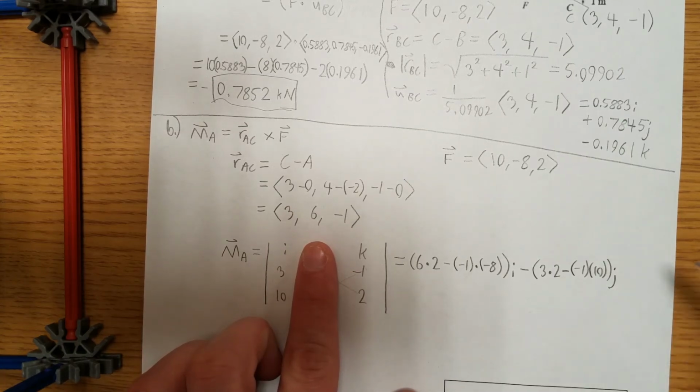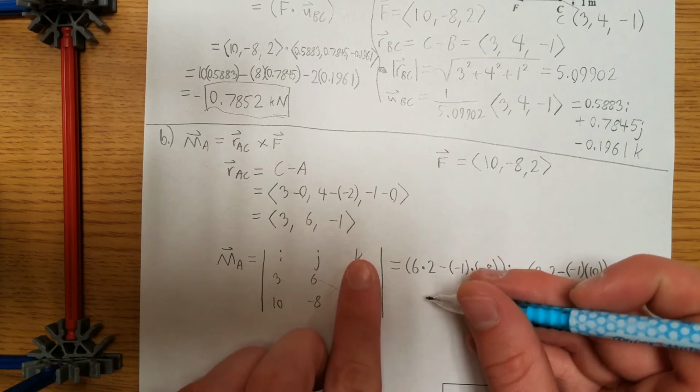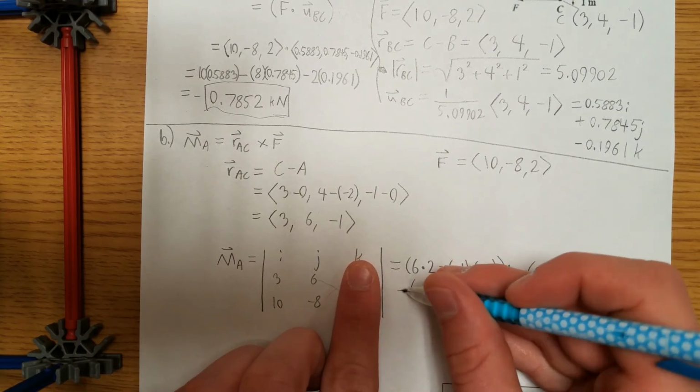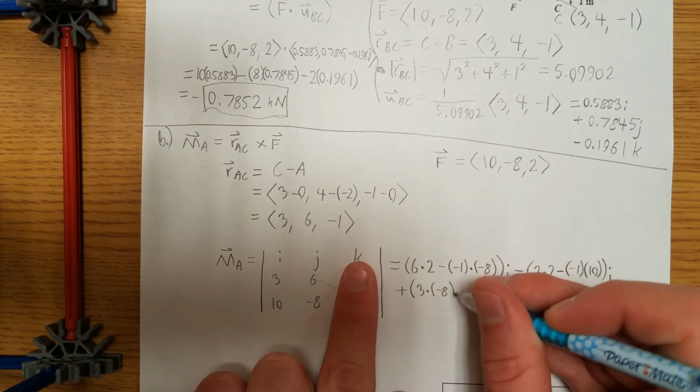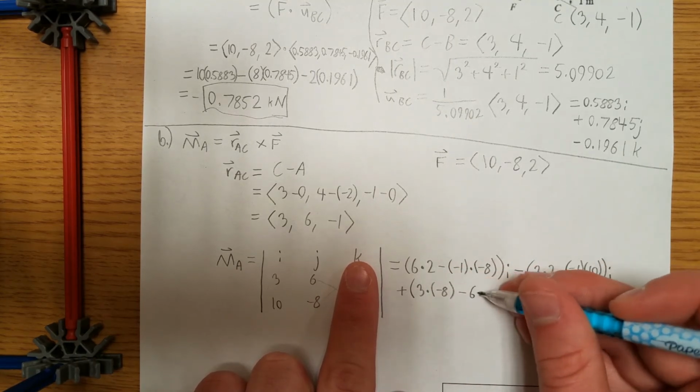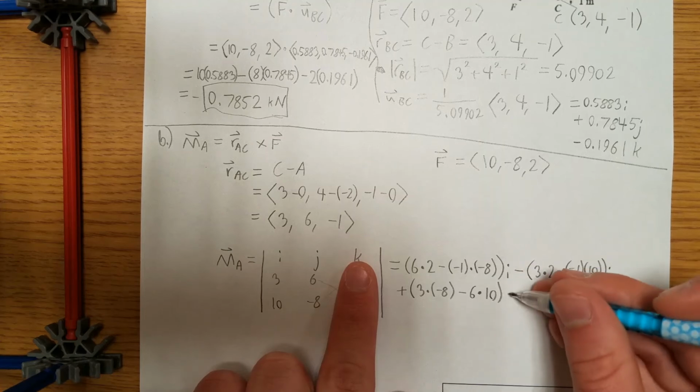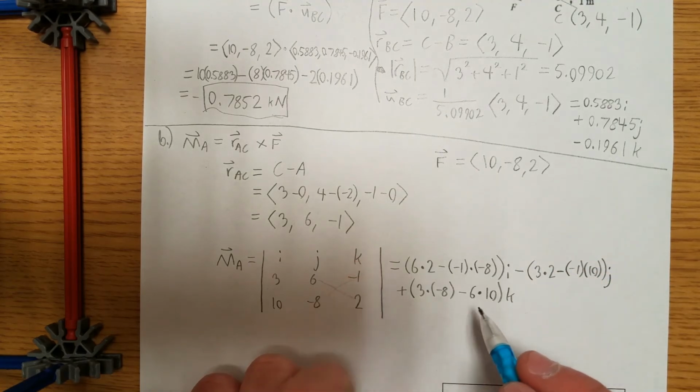And again, I've run out of space. We'll go ahead and do k. And k can go back to being positive here. So we're going to take 3 times -8 minus 6 times 10. And that's going to be in our k.